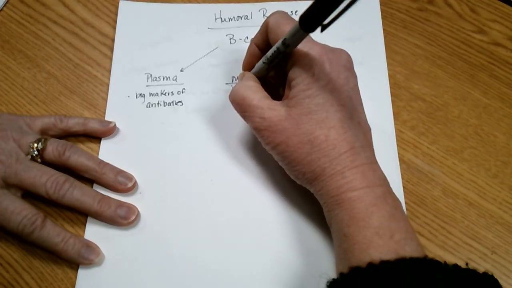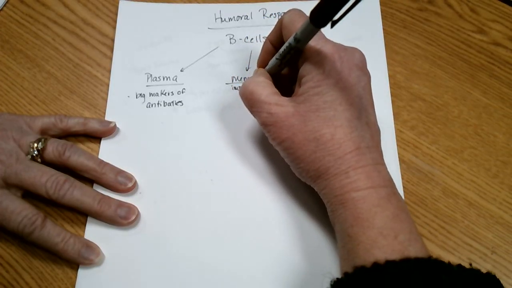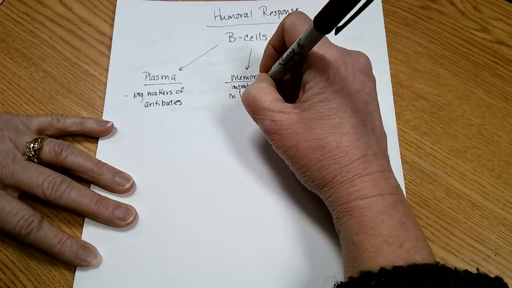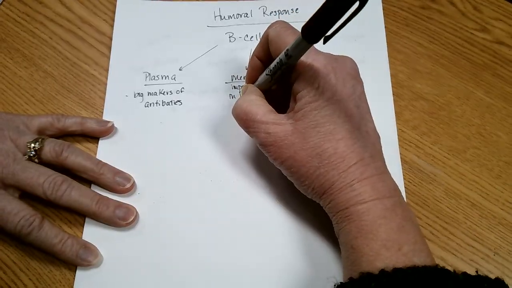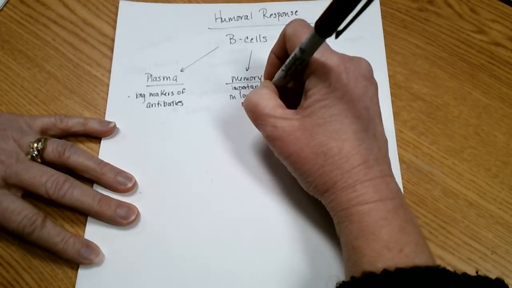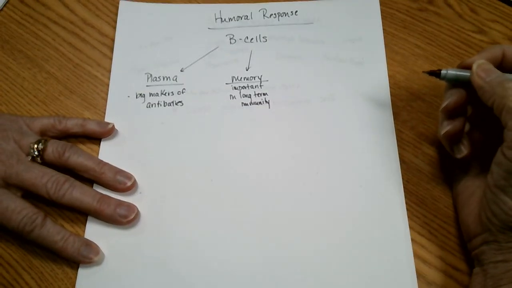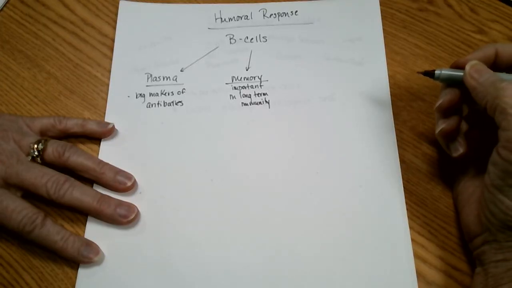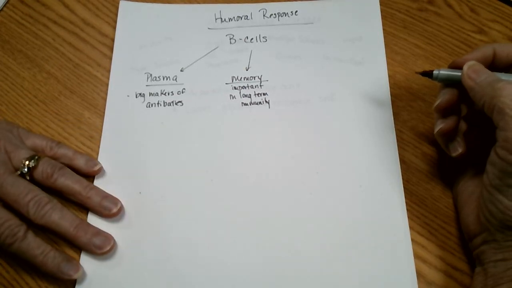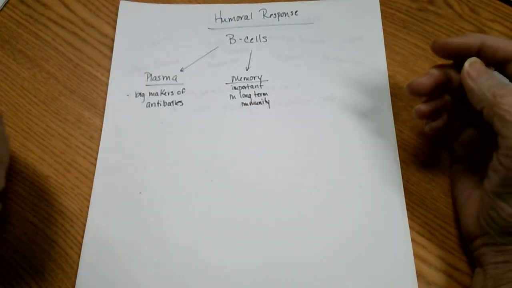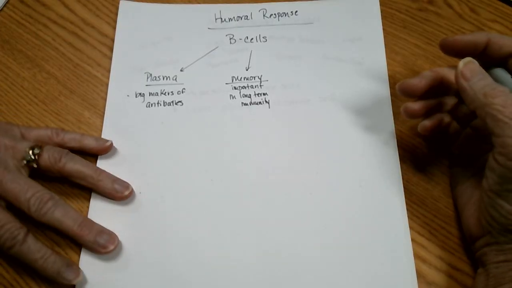So let's say important in long-term immunity. Because when we talk about immunity, we don't talk about when you're sick and your immune system is working. We're actually talking about when you're not sick and your immune system is kind of on high alert waiting for something bad to come along. So that true immunity is something you build up over time.